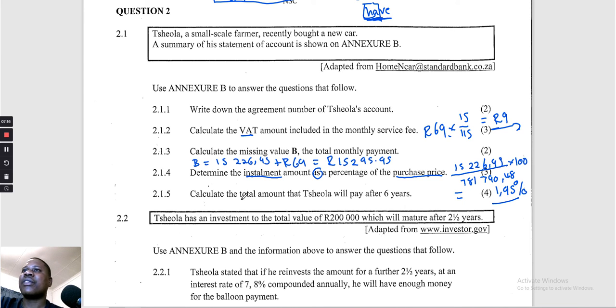It says calculate the total amount that Taula will pay after 6 years. After 6 years. Remember, now we have the monthly amount. So the monthly amount we have calculated is 15,295.95 multiplied by 12 multiplied by 6 minus 1. Do you know why I'm minusing 1? It is because this person is not going to pay for 72 months.